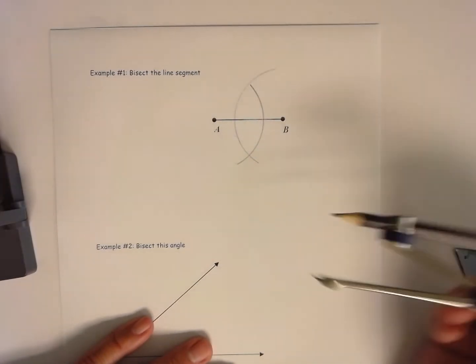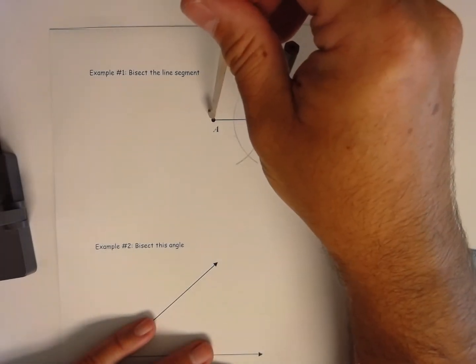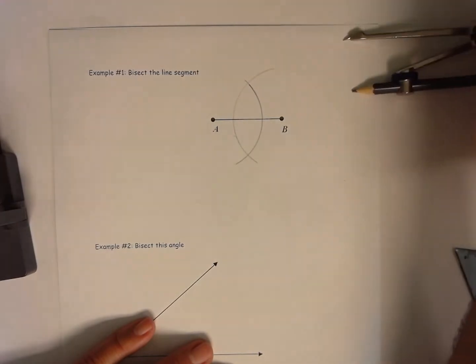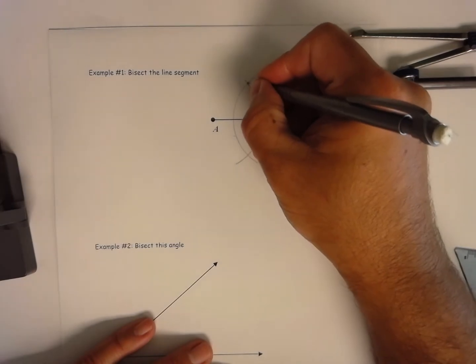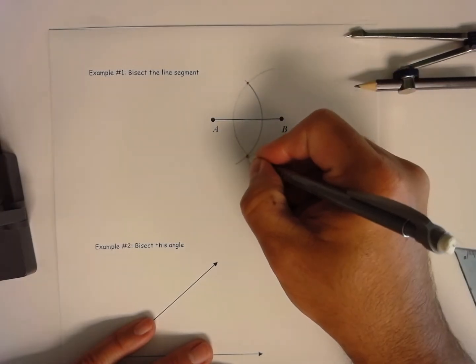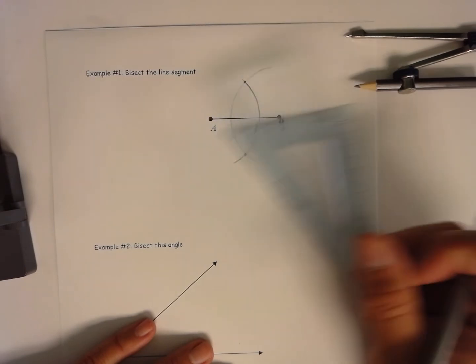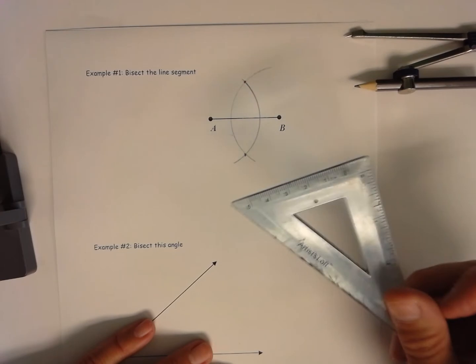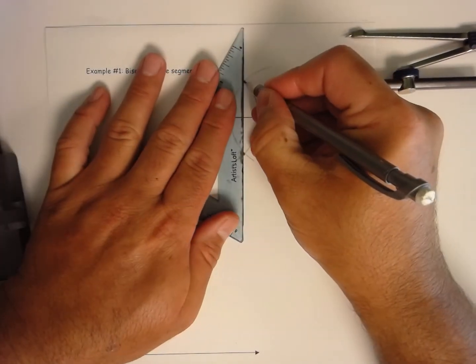Now take the pointy end, put it at B, and swing the same arc the other way. You'll notice I underswung this one, so I now need to extend that back up. You really want to make sure that you do the entire swing. You'll notice there's a point at the top and a point at the bottom. If you messed up and didn't do it far enough, erase everything and start over again. Mine was literally a millimeter away from doing it.